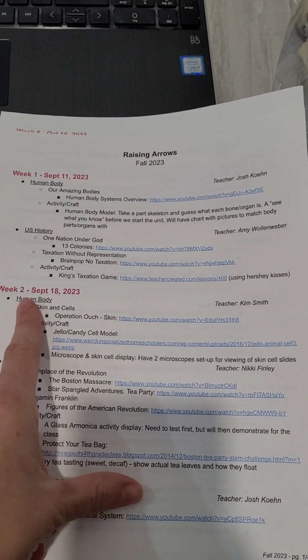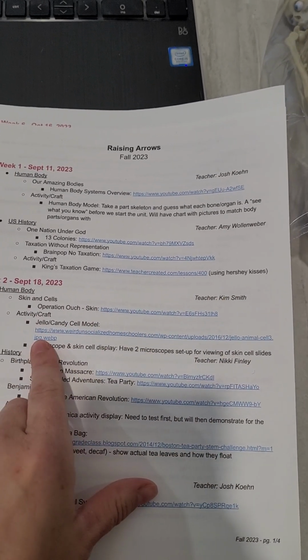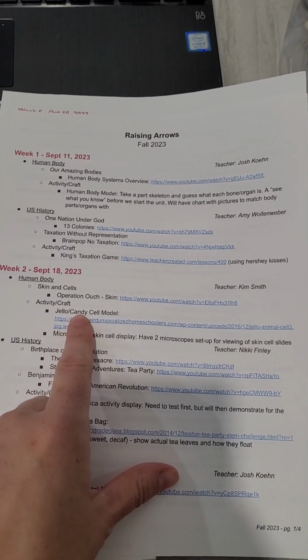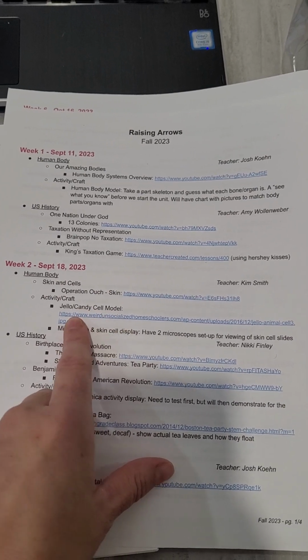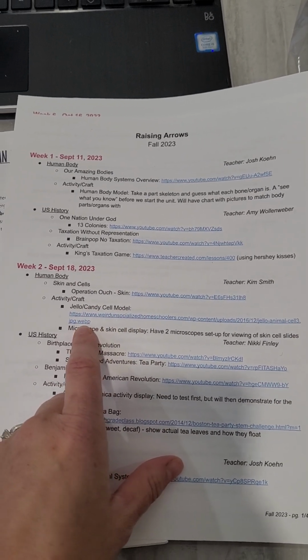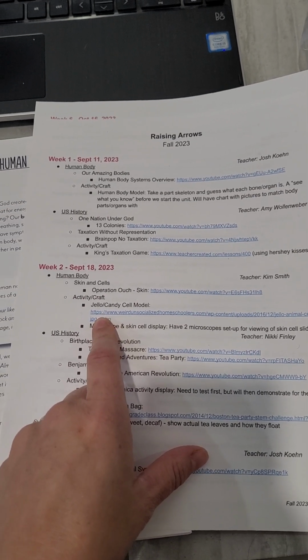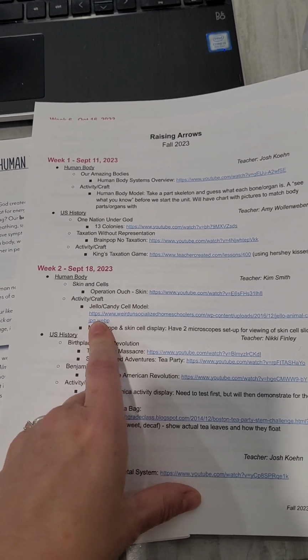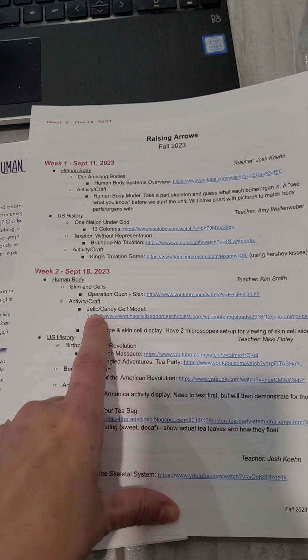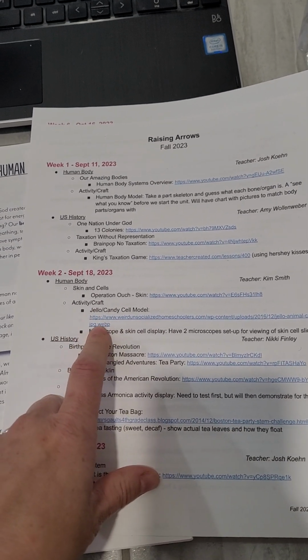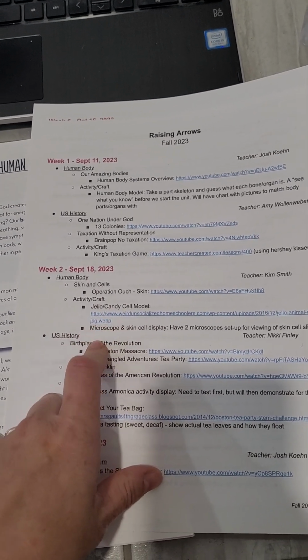Okay, so in this week, Kim Smith is the teacher. So we're going to make a Jello candy cell model. So she can click on this link and in this case get a photo of it. Sometimes it's a video. We don't normally play the video for the kids. We explain it instead to them. But this will give you guys an idea of actually what the activity is going to be.